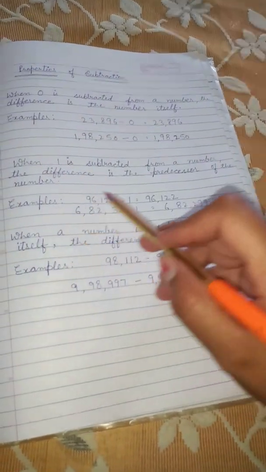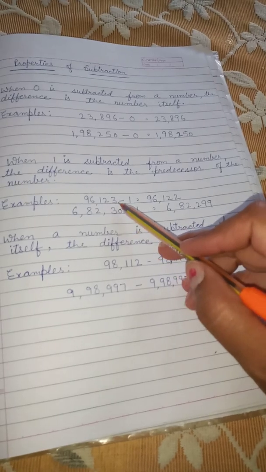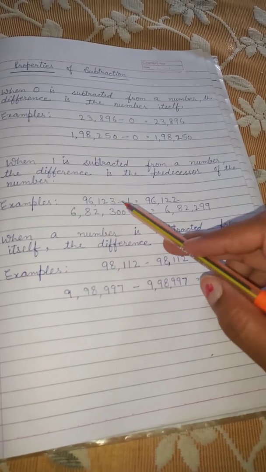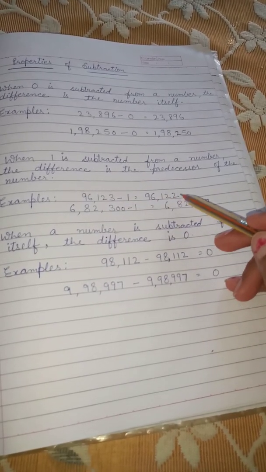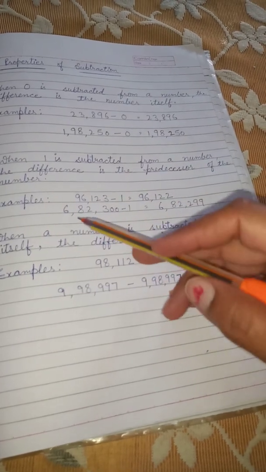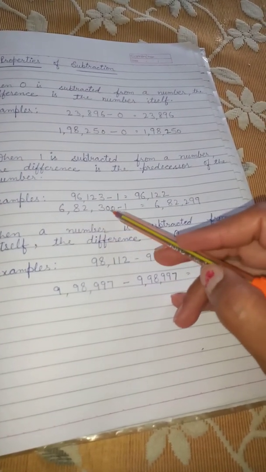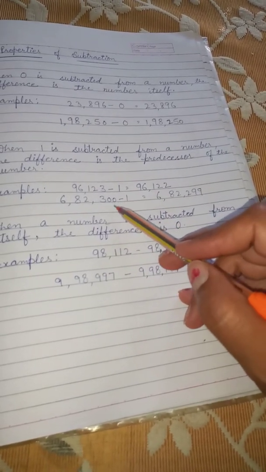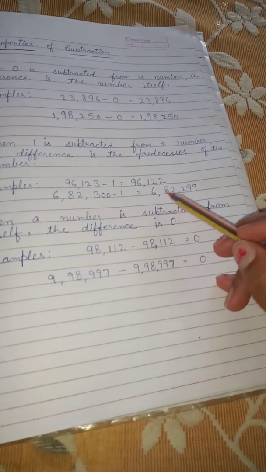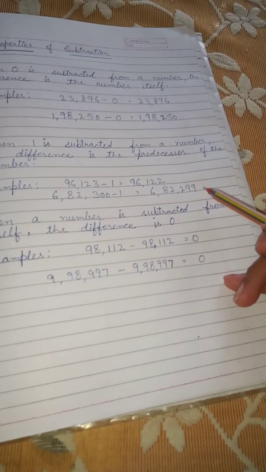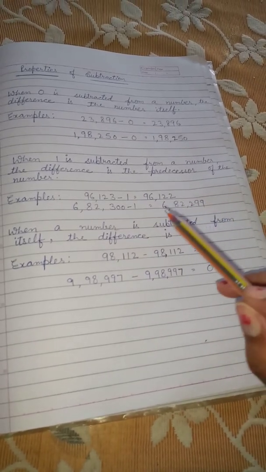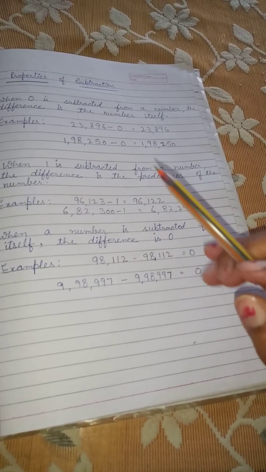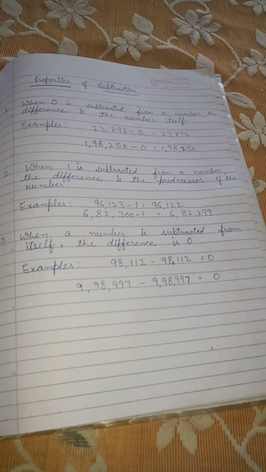So now an example: 96,123 minus 1. When we do minus 1, what becomes? 23 minus 1 is 22. So it becomes 96,122. Second example, 6,82,300 minus 1. When we do minus 1, 300 minus 1 is 299. So it becomes 6,82,299. So that means when we do minus 1, we get the predecessor of the number. And when we do plus 1, we get the successor.